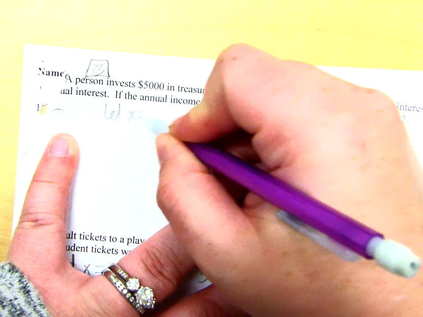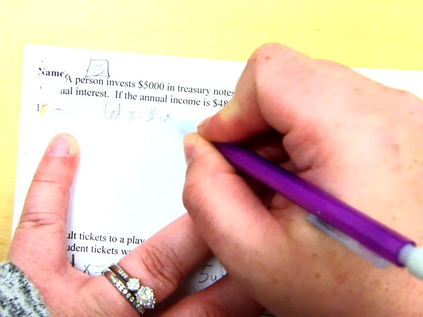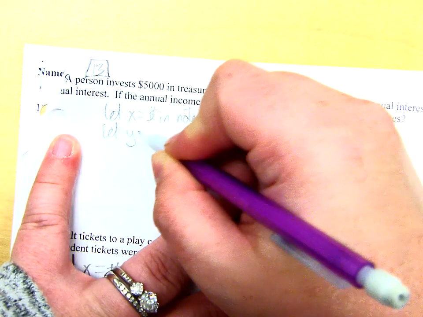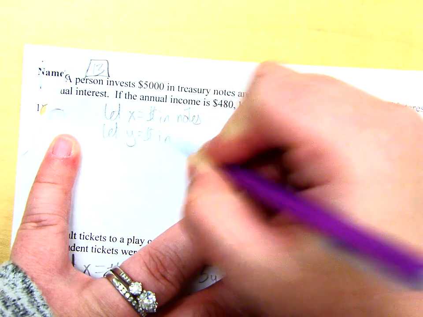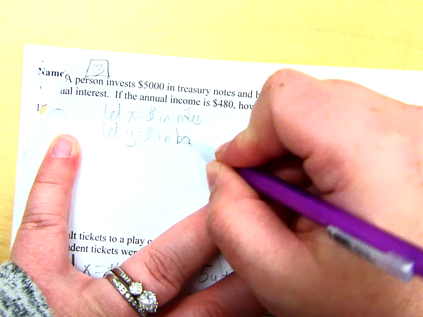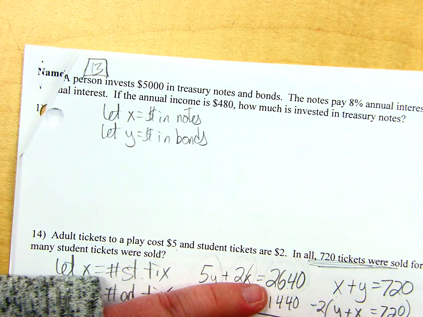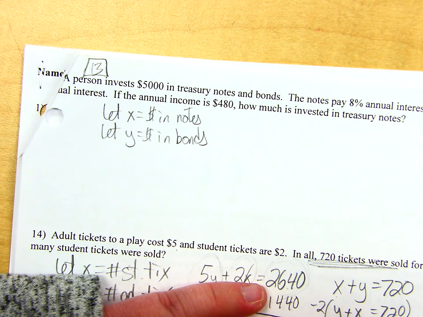So I'm going to say let X equal money in notes, and then I'll have Y be the money in bonds. There's two variables, I need two equations. A person invests $5,000 in treasury notes and bonds. That's an equation.